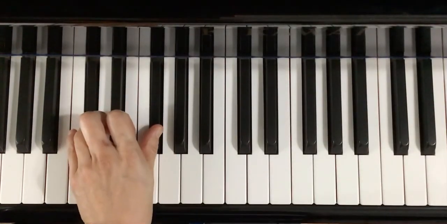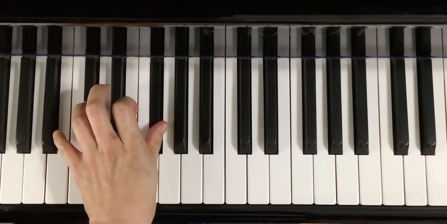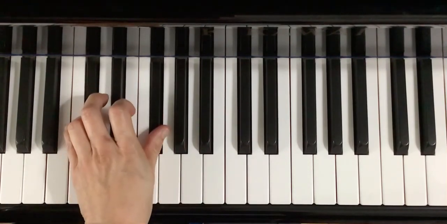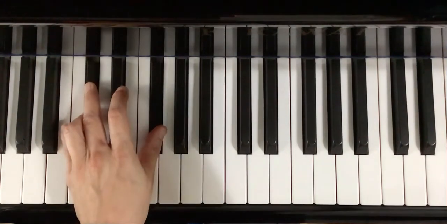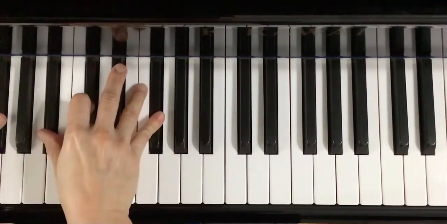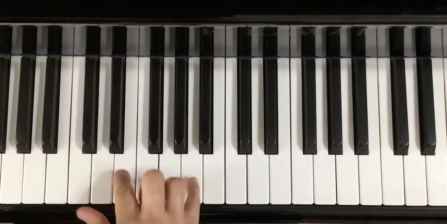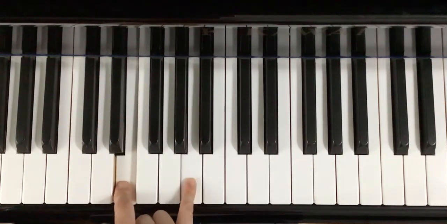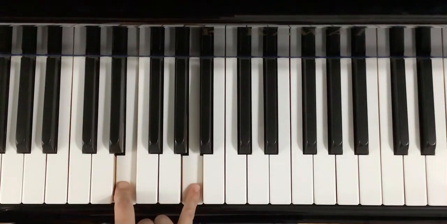If you're going up, it sounds like the Wedding March. Doesn't sound quite as nice as a perfect fifth, but it still sounds pleasant, doesn't it?